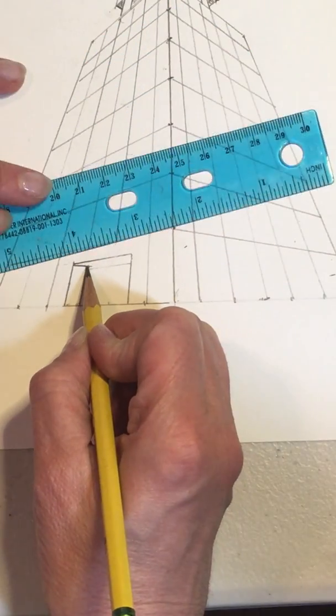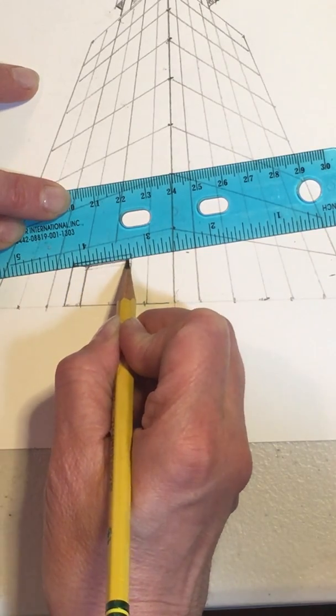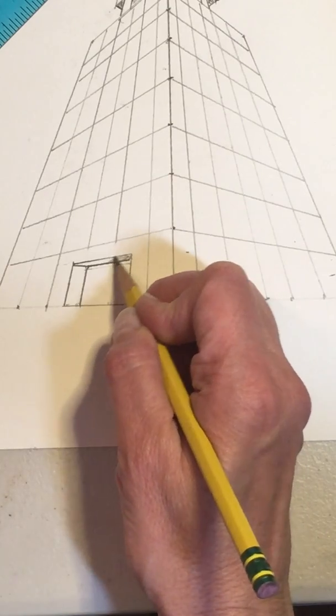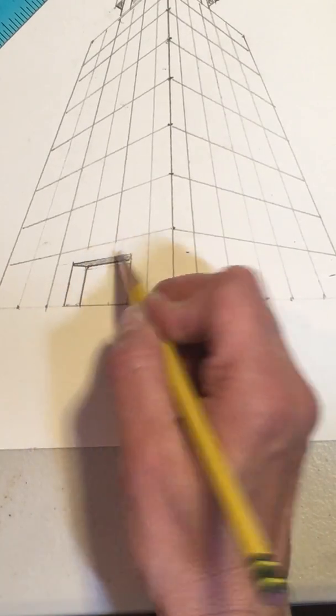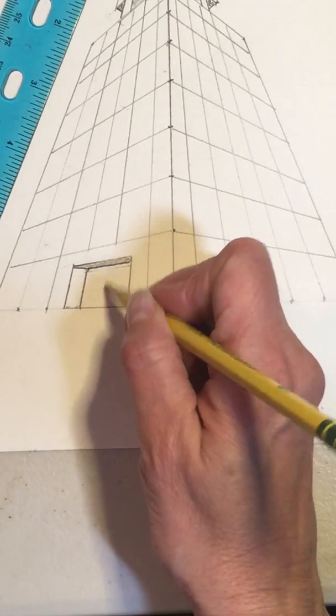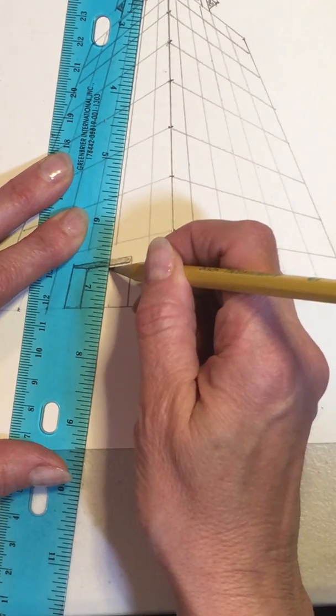Okay, now I'm going to put this down to the 1. Okay, why don't we do that? That will look better. And I'm going to shade this in because this is like an overhang. Maybe it'll help you see it better. Okay, so now it looks like it pops in. And then I can make my double doors because this is like deluxe apartments.